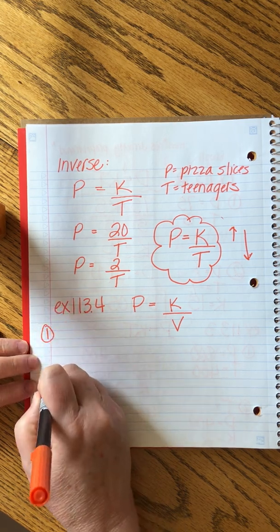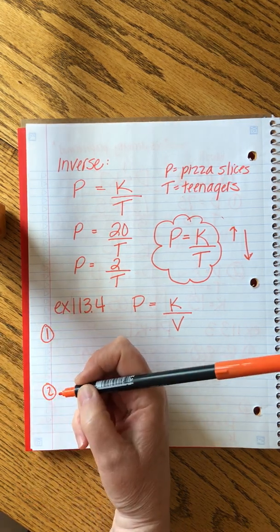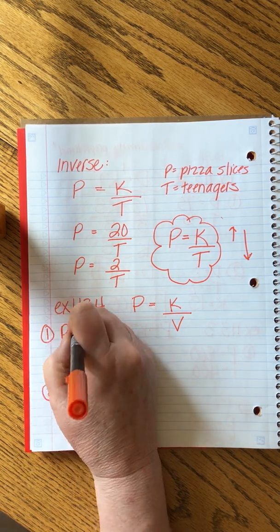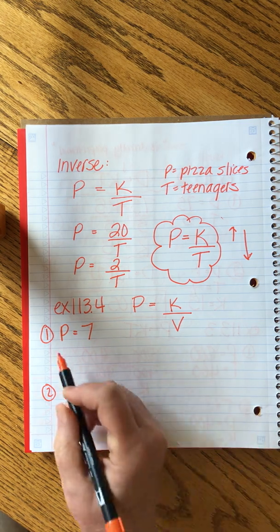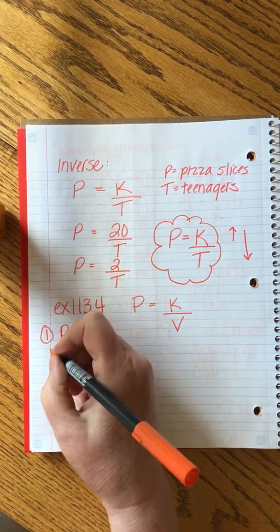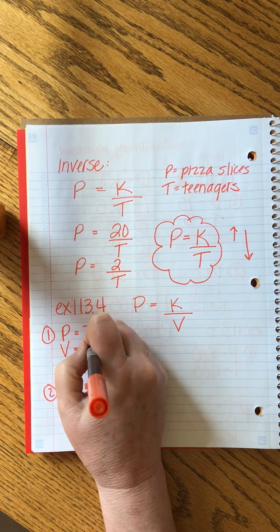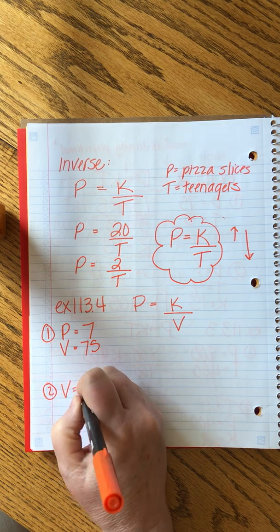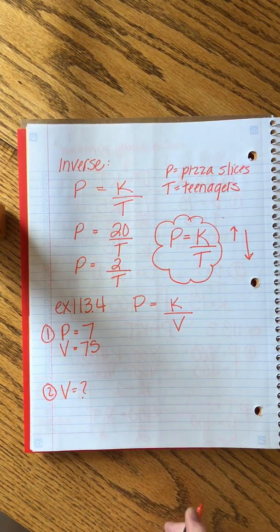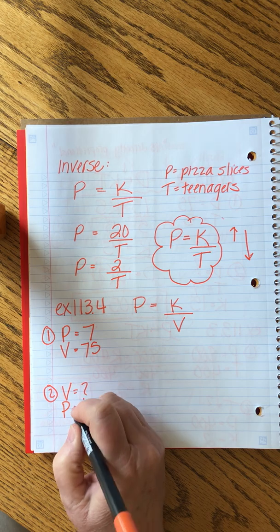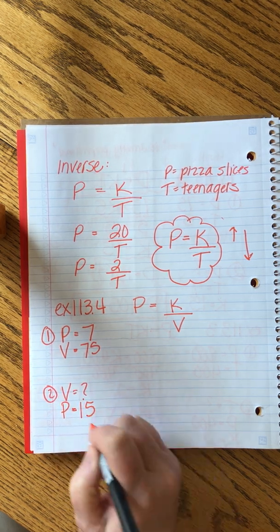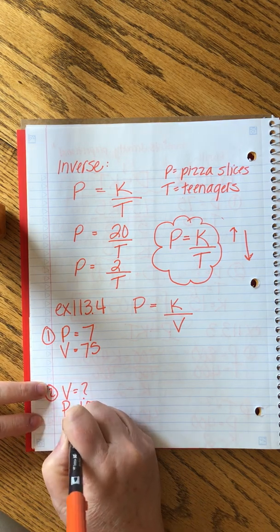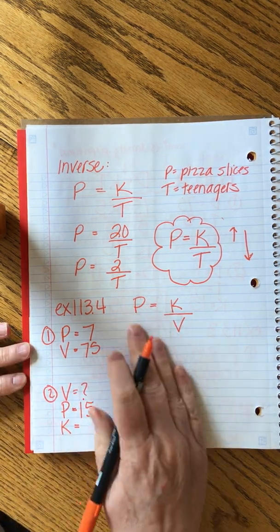Okay, so then we have our two scenarios. And we keep reading. When the pressure of a quantity of gas is 7 pascals, okay, I don't know what a pascal is, but they say pressure equals 7. The volume is 75 liters. What would be the volume, okay, so that's our question, if the pressure is increased to 15 pascals? Oh wait, yeah, that's right. I wrote them in opposite order, notice, just the way the story went. But that doesn't matter. We'll still plug them in this way.